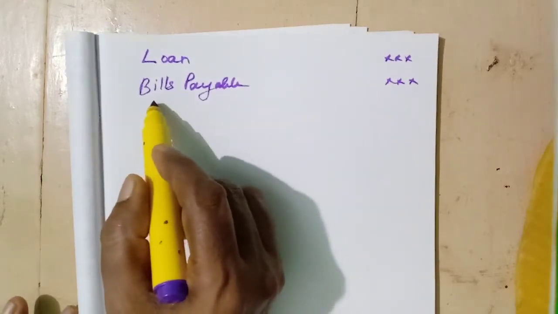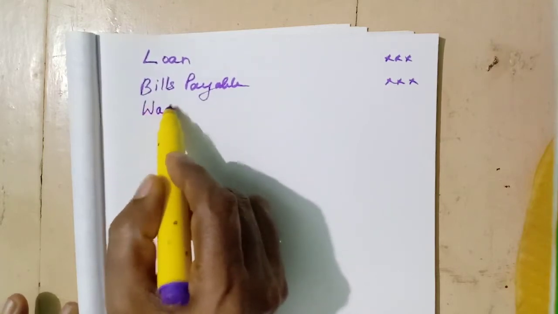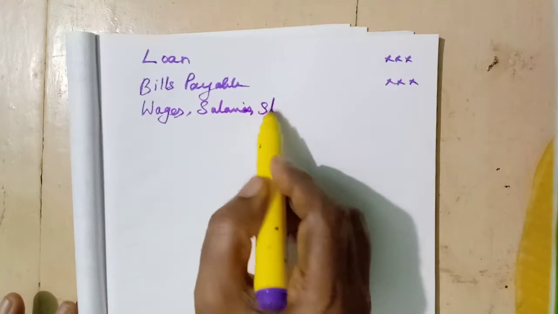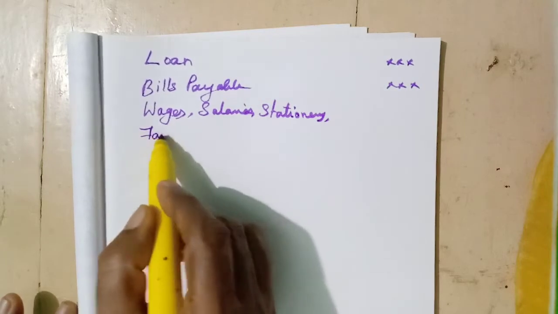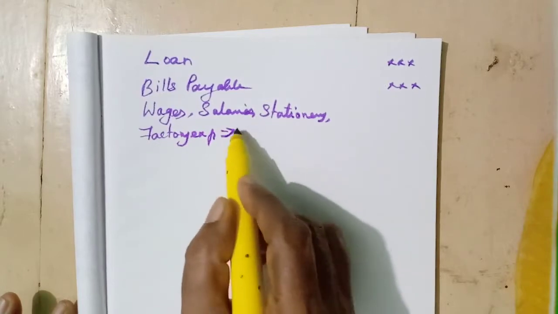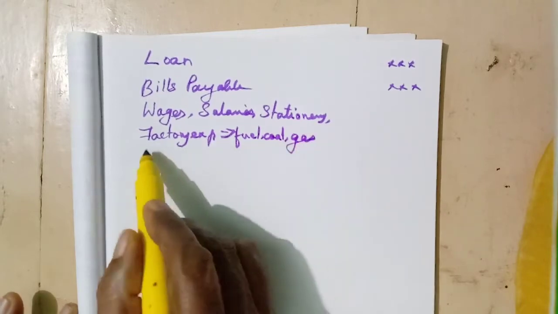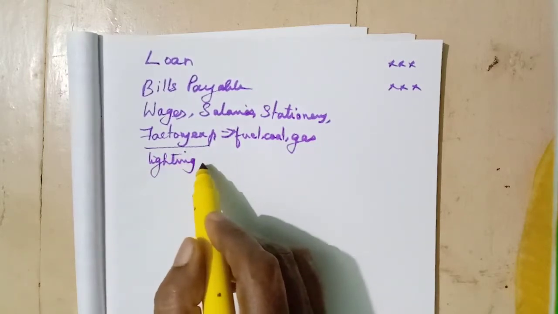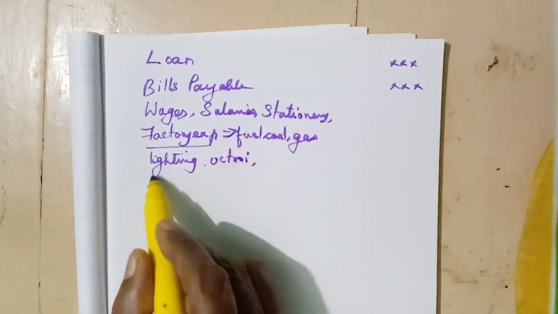So all the expenses: wages, salaries, stationery, then factory expenses, maybe fuel, coal, gas, lighting, then octroi, then carriage inward.